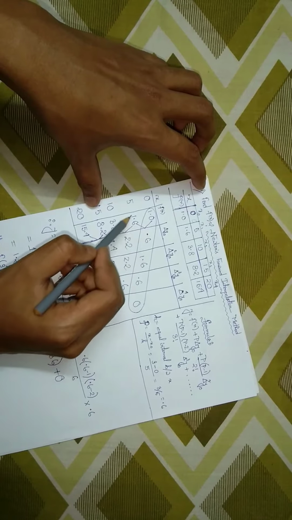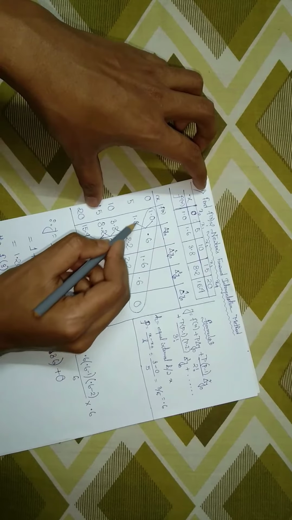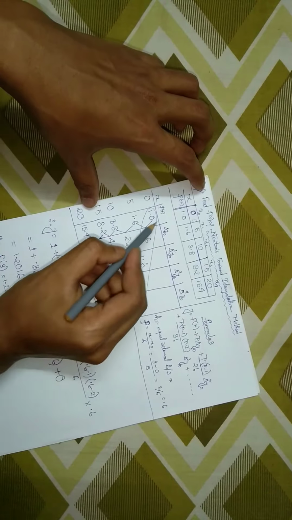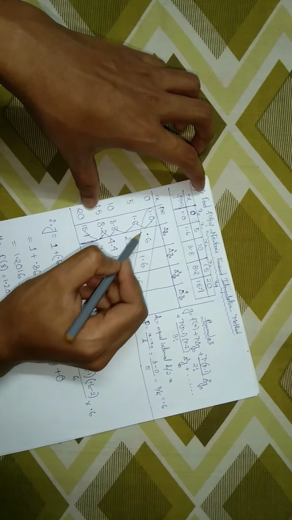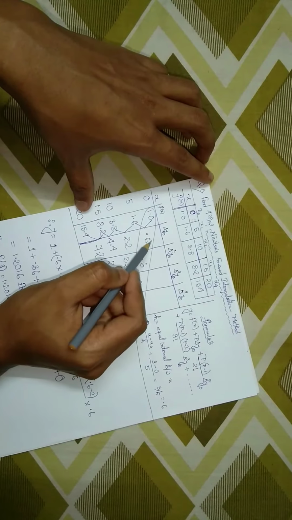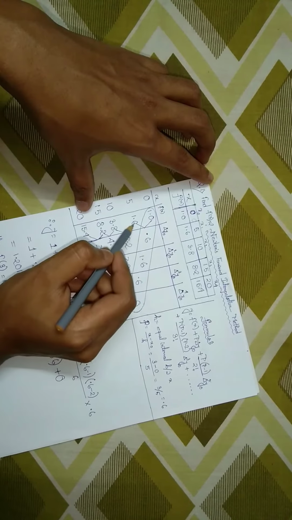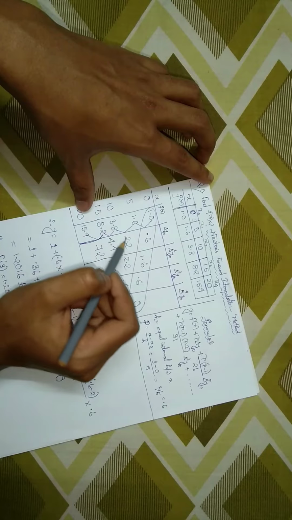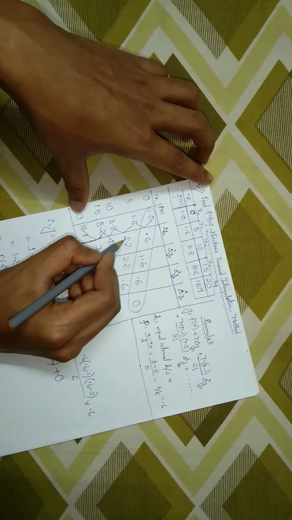Likewise 1.0, 1.6, 3.8. There is a method: if you start the arrow from this, the value after subtraction will be written here, and similarly 1.6 to 3.8, we will subtract that and get the answer.